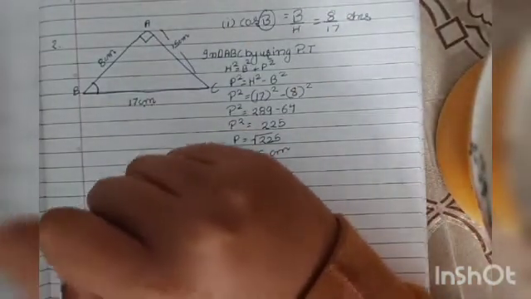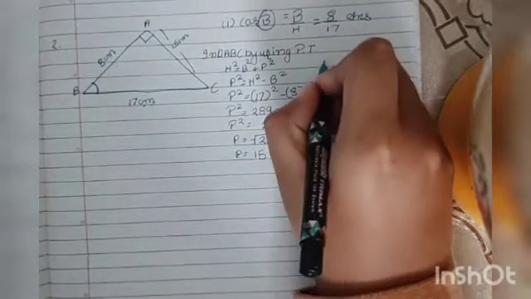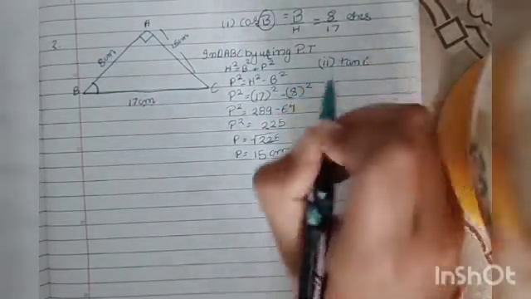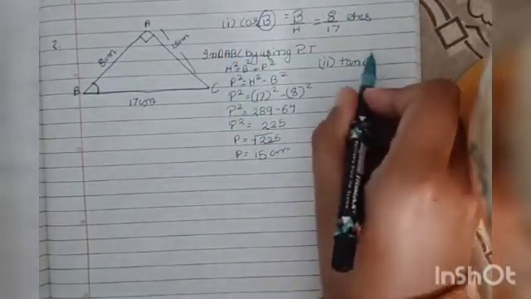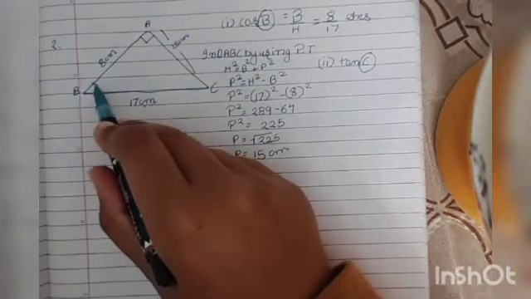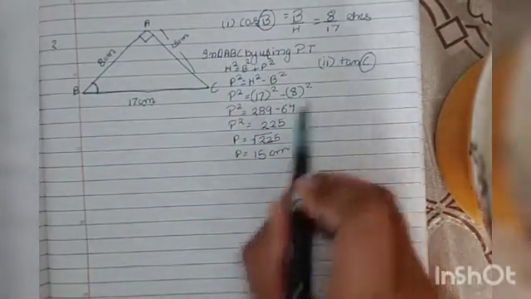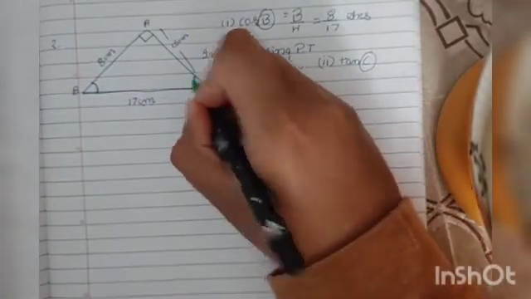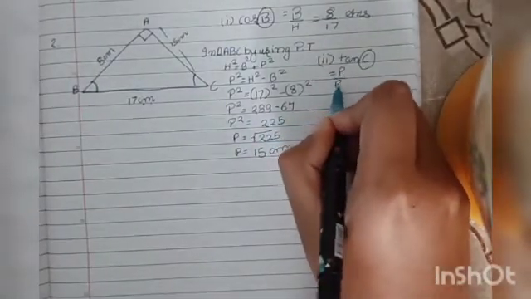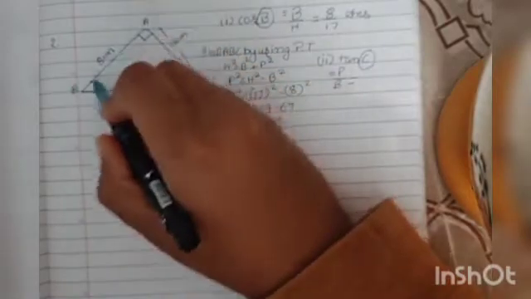Now we will find our second part, tan C. Here theta has changed. First it was at B, so we put theta over there, and now it is C, so we will put it here. Tan is P upon B. So the perpendicular will be this line.